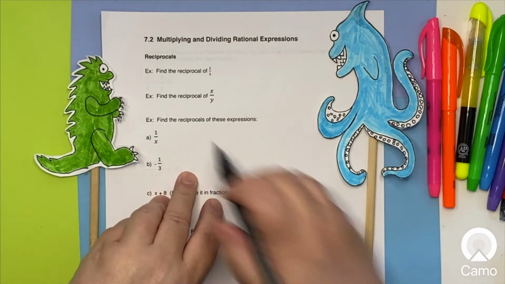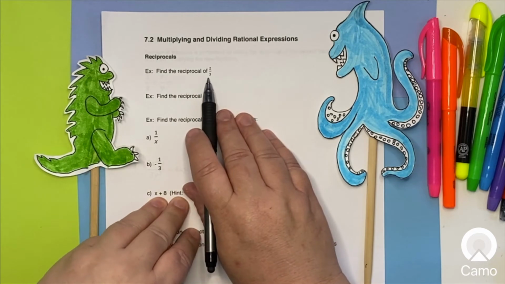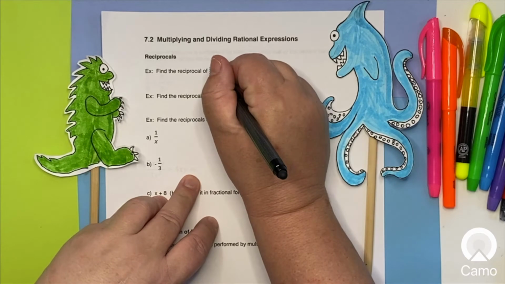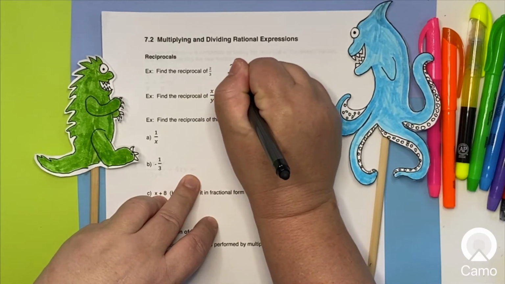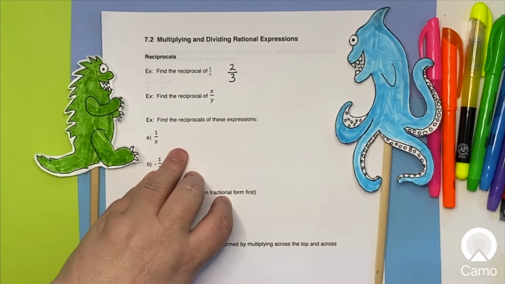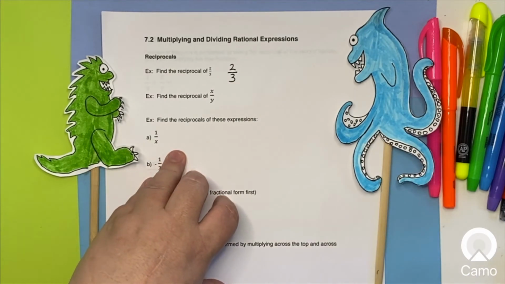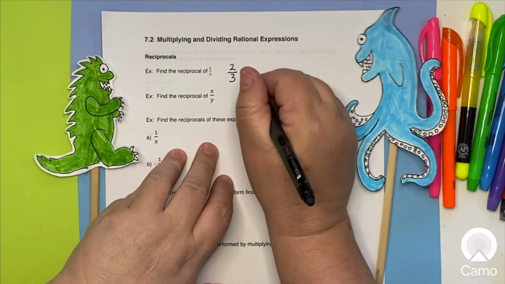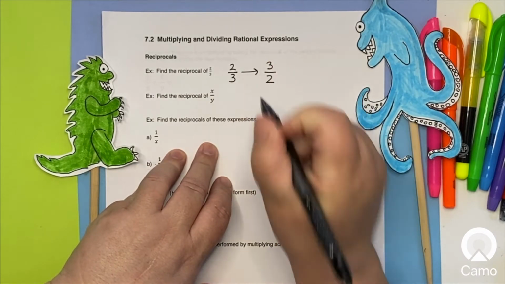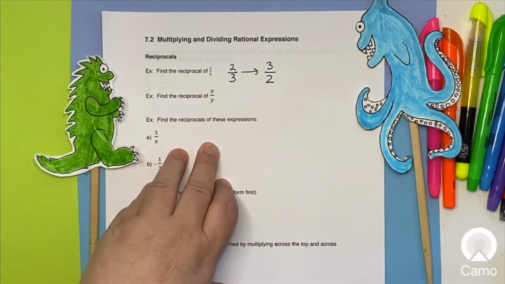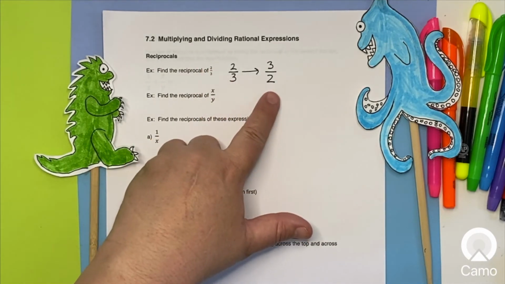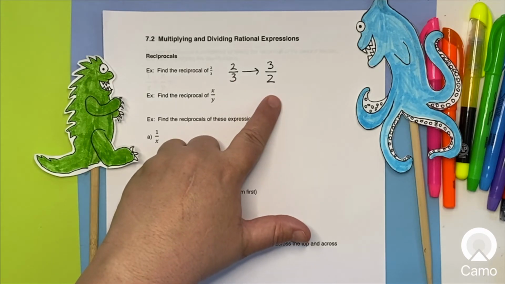So, find the reciprocal of 2/3. And I know that's a little bit hard to see, so let me write it a little bigger. The reciprocal just means to flip it upside down. So the reciprocal is 3/2. Now notice I use an arrow, not an equal sign, because usually a fraction is not equal to its reciprocal.